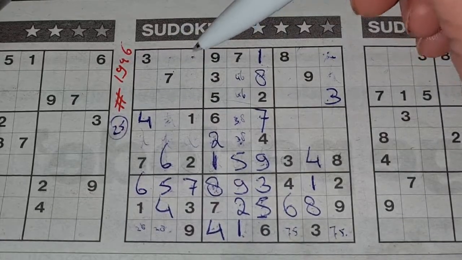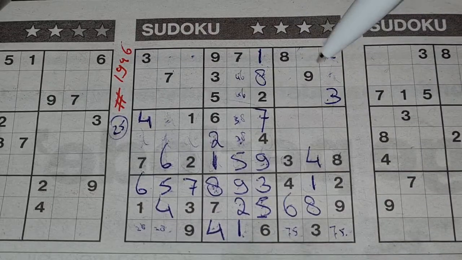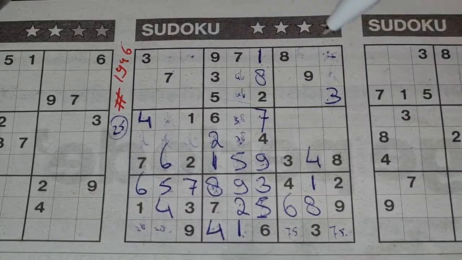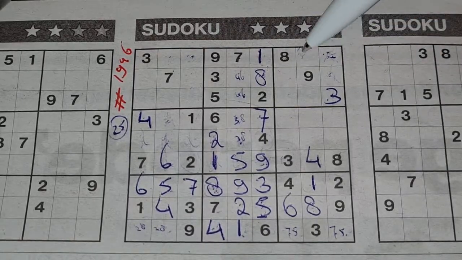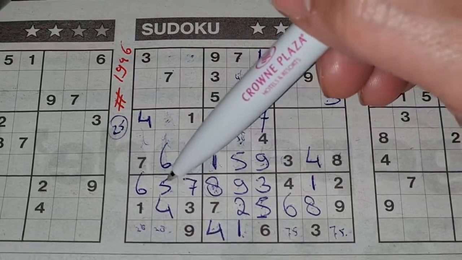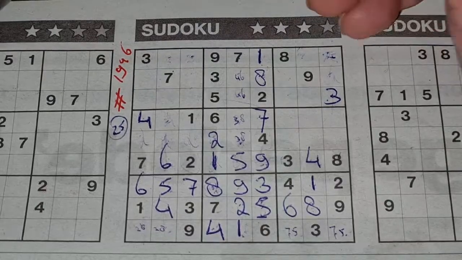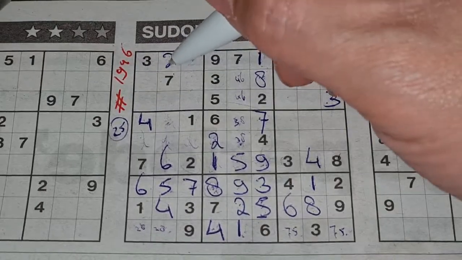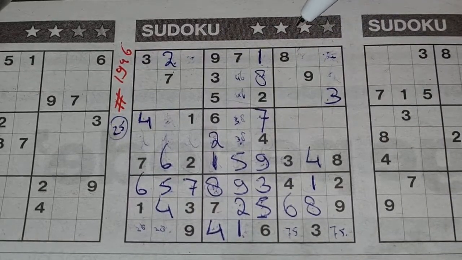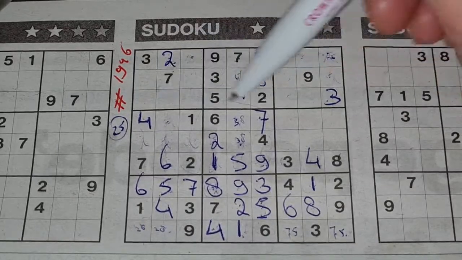We have here 4 missing numbers in this row. Those numbers are the 2, the 4, the 5, and the 6. 2, 4, 5, 6. And look, 4, 5, 6. So this box cannot be 4, 5, 6. So 1 digit left should be the 2. 4, 5, 6. Yes.